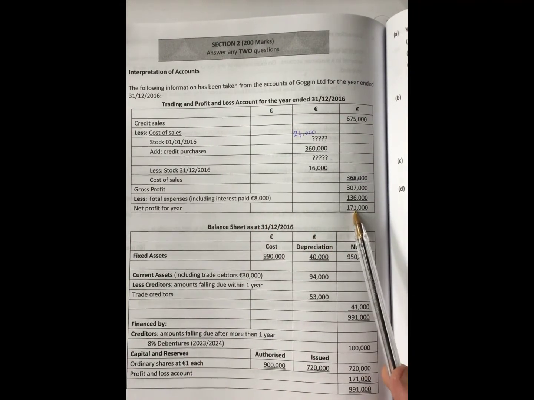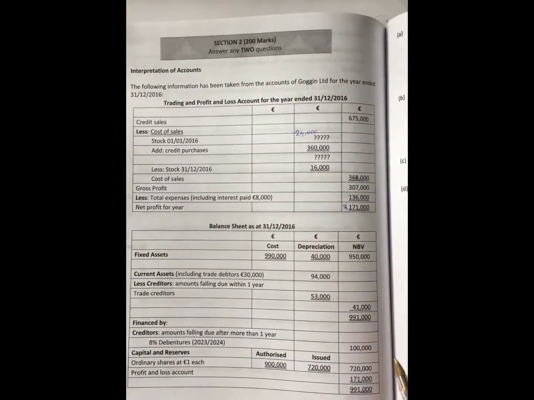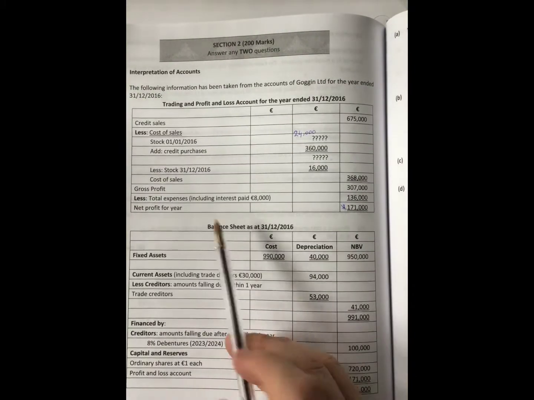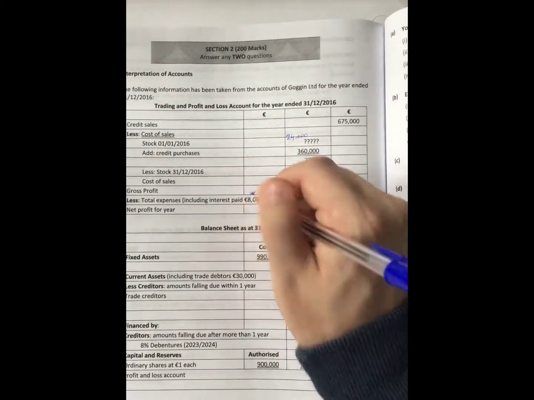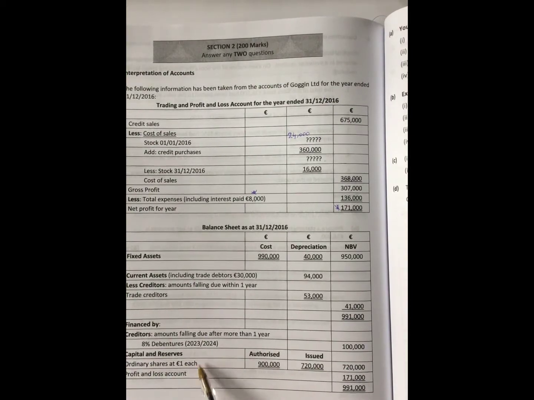Okay, so I can see here the net profit is 171,000. The interest, which I need, again, just look back at my formula, it's net profit plus interest over capital employed. My interest is here. Total interest paid is 8,000. That's it there. And the total capital employed, well, capital and reserves, this is all the capital employed, always. So when you see your capital and reserves, all of these is your capital employed, which is 991,000 euros.